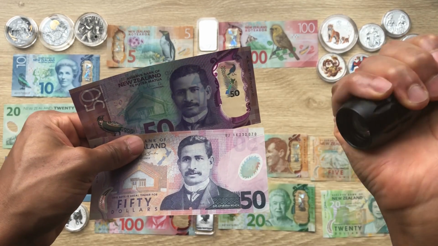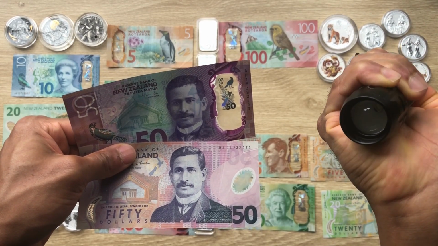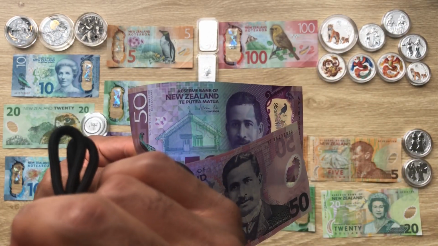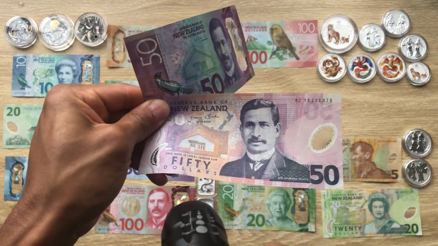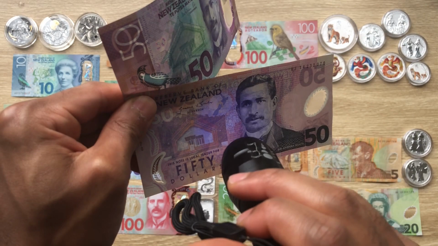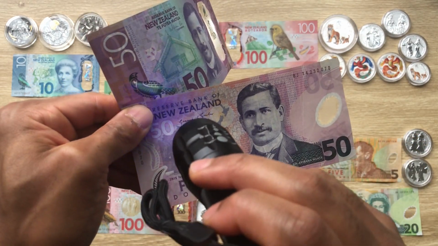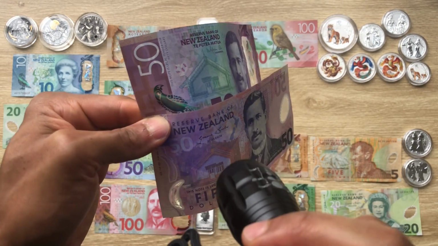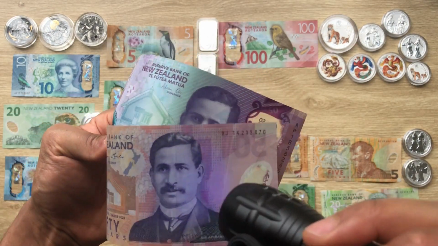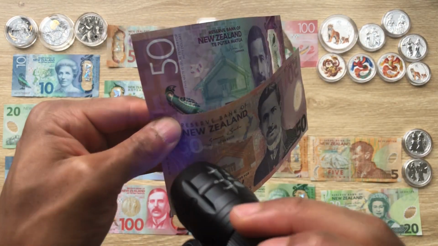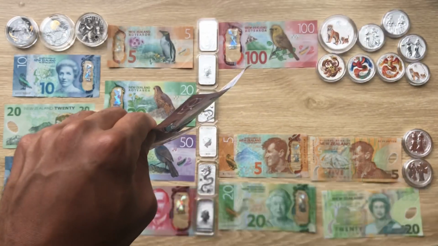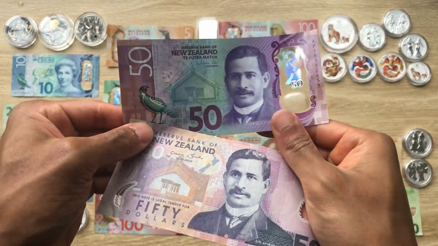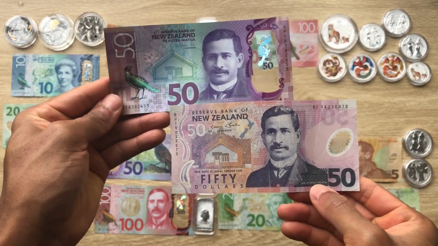Let me get my UV light. So the UV light only applies to the new notes, not the old one. That's interesting. Anyways, that is all I have with regards to the old 50 New Zealand dollar note and the new one.